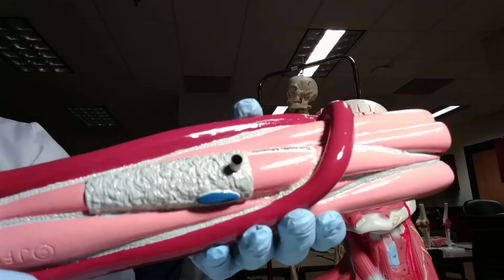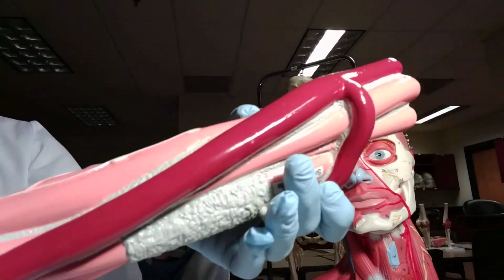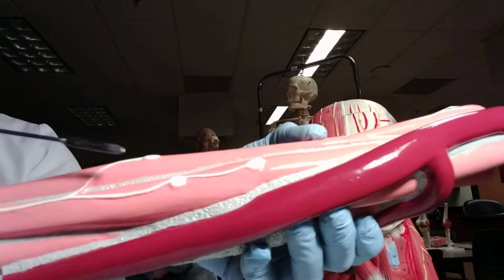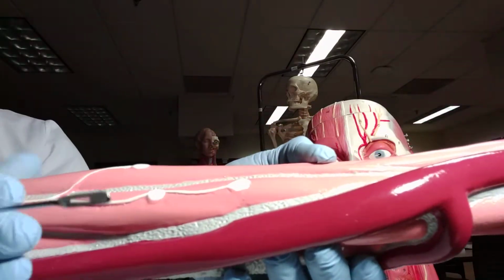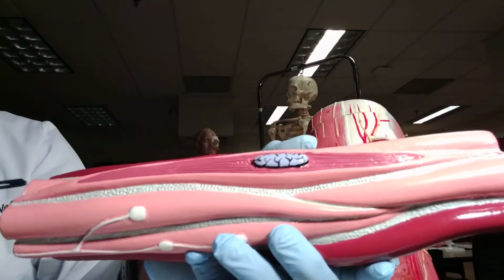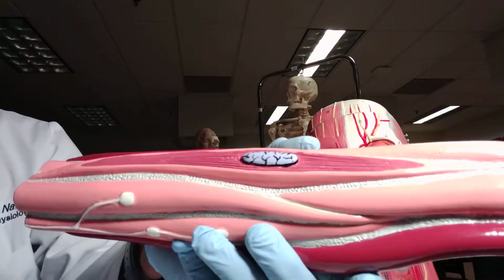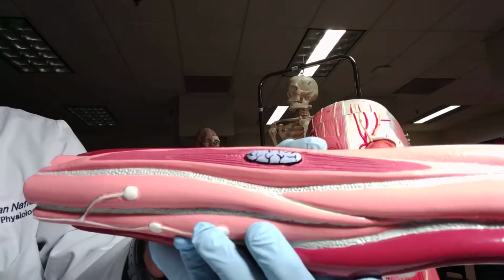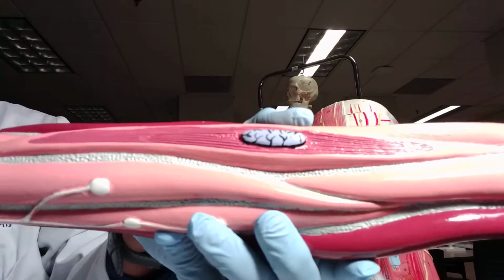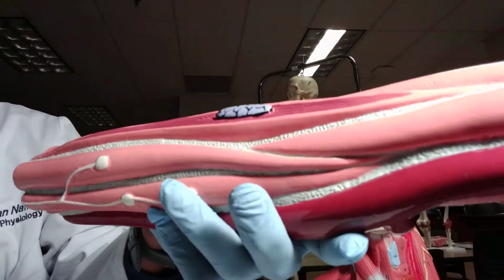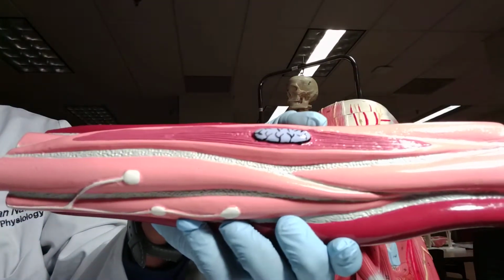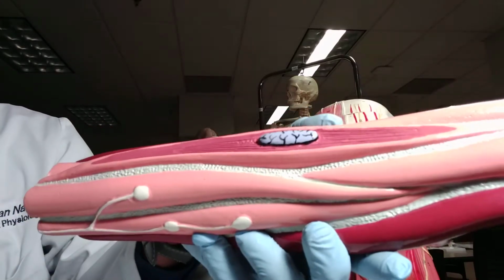Muscle fibers are spindle-shaped and also innervated by nerves. These are the nerve endings, but the features are spindle shapes and no striations. Smooth muscles, as we said, are found in the viscera, in the arteries and veins, and in some of the hollow organs like the intestine.